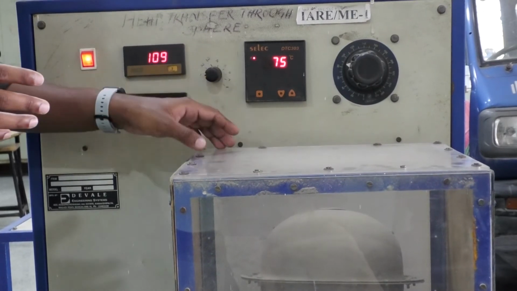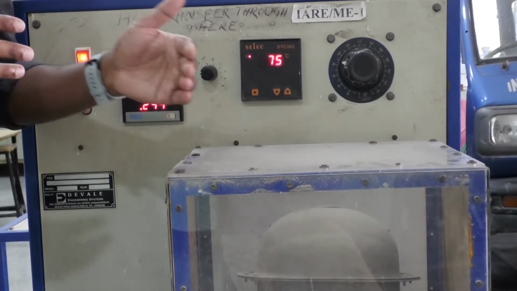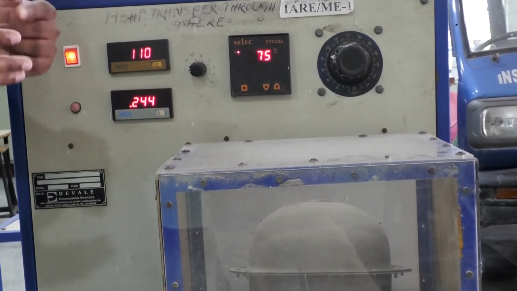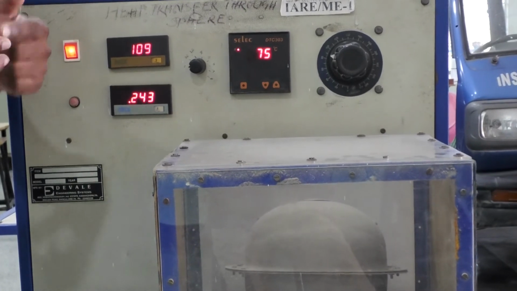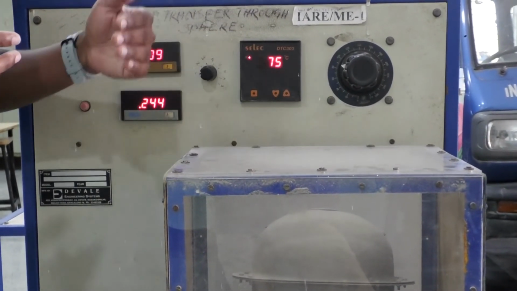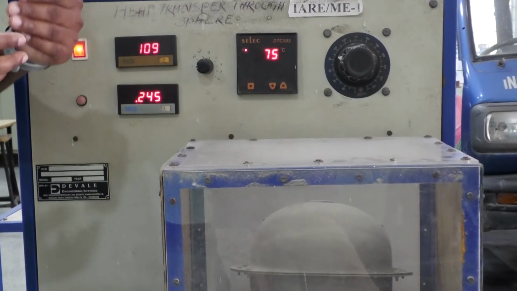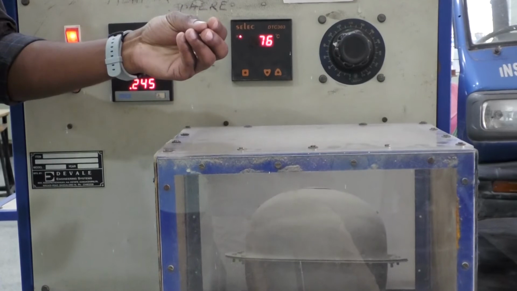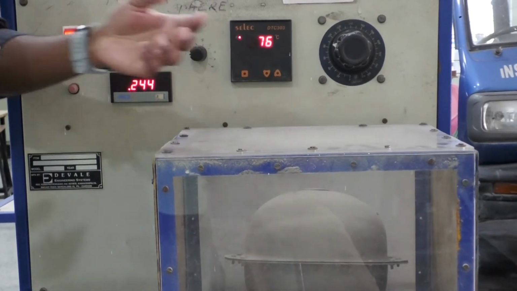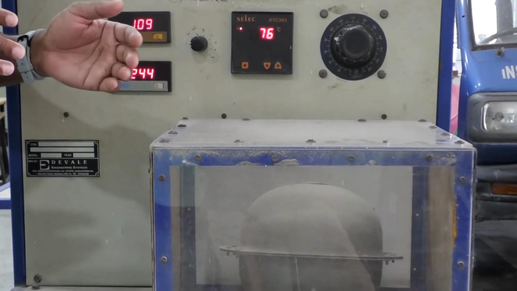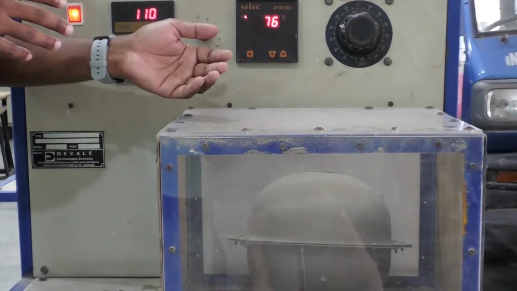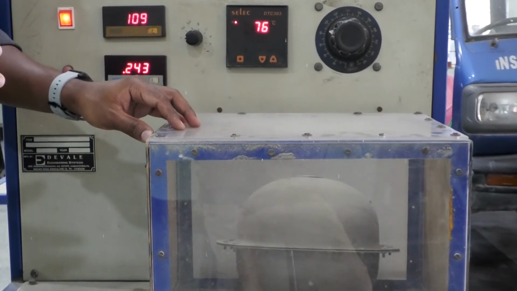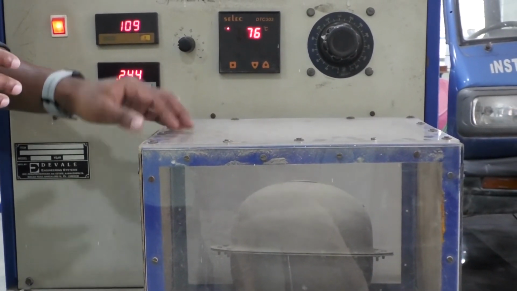Having taken all the readings, take the average of the inner sphere thermocouple readings T1, T2, T3, T4, and the average of the outer sphere thermocouple readings T5, T6, T7, T8. Then take the difference between the inner and outer sphere temperatures, which is delta T. Substitute this delta T value in the thermal conductivity formula in order to find the thermal conductivity of the given powder.